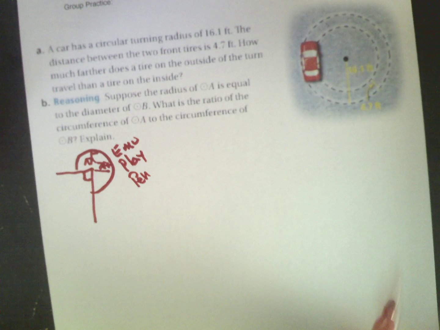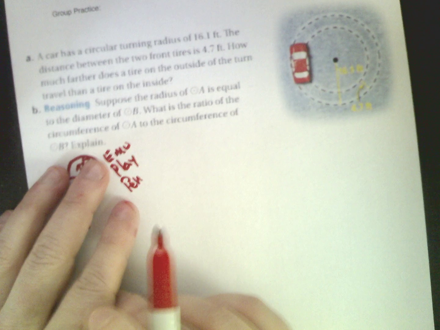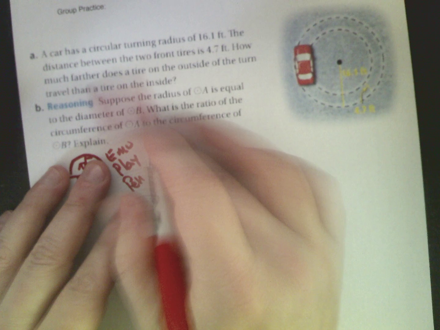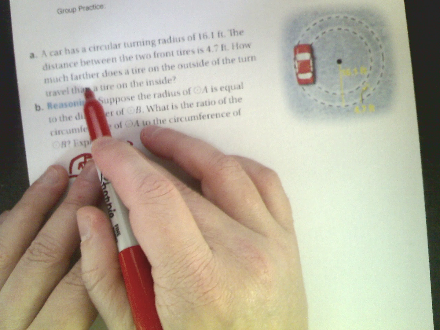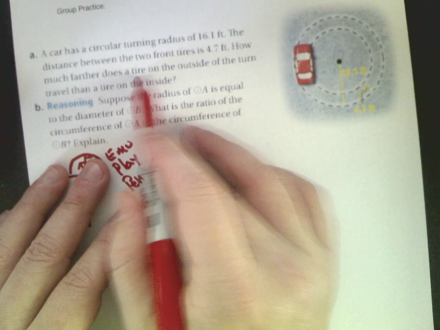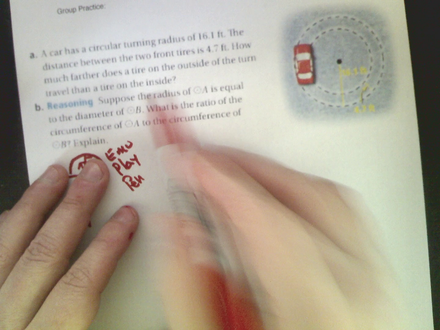Okay, so a car has a circular turning radius of 16.1 feet. The distance between the two front tires is 4.7 feet. How much farther does the tire on the outside turn than the tire on the inside?